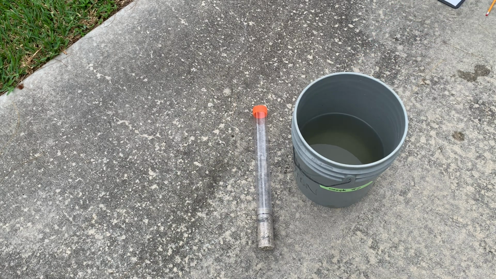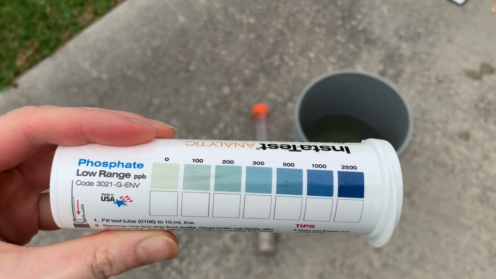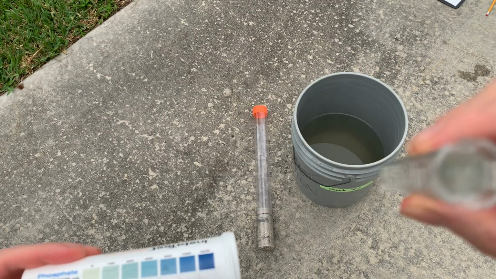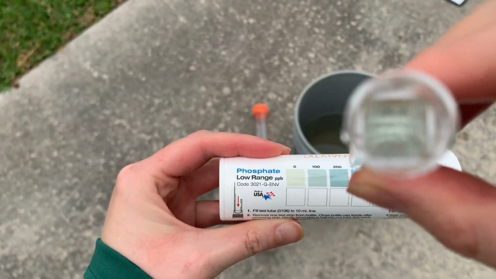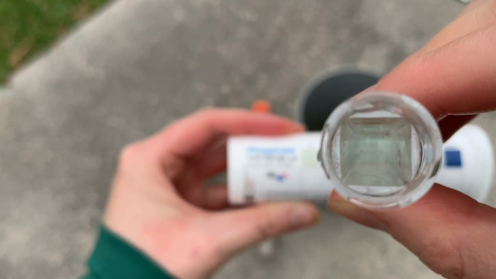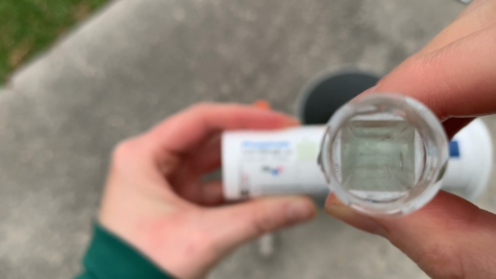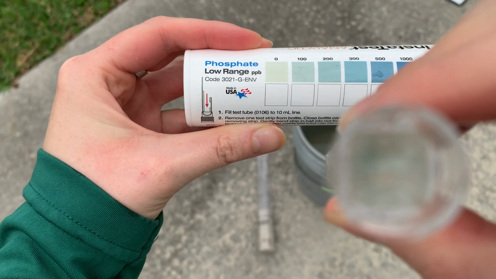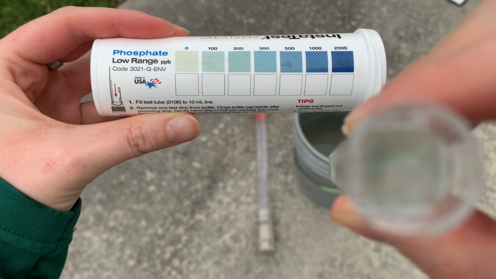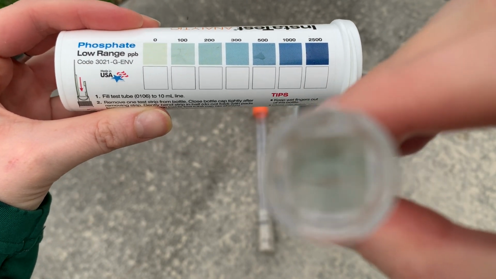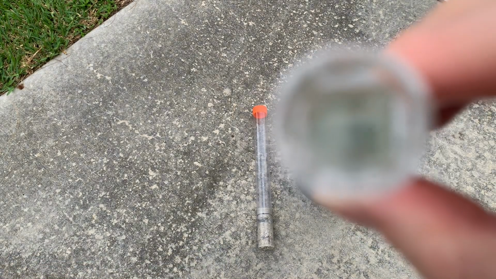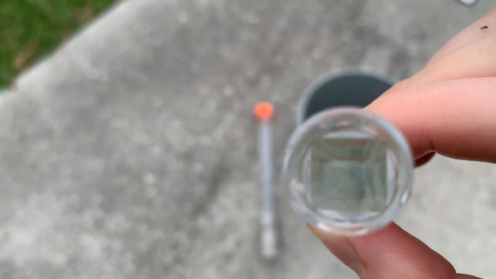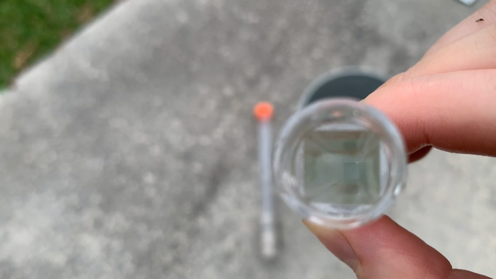Okay, let's take a look at our phosphate test results. So again, here's our color key. You want to match the color of that water looking down through the tube to the colors on the bottle. So again, I'm saying that's somewhere between 0 and 100. This might be a little lighter in color. So again, that color is the color you want to identify.